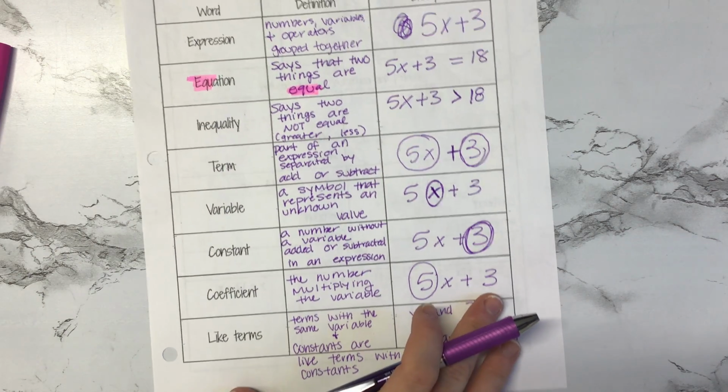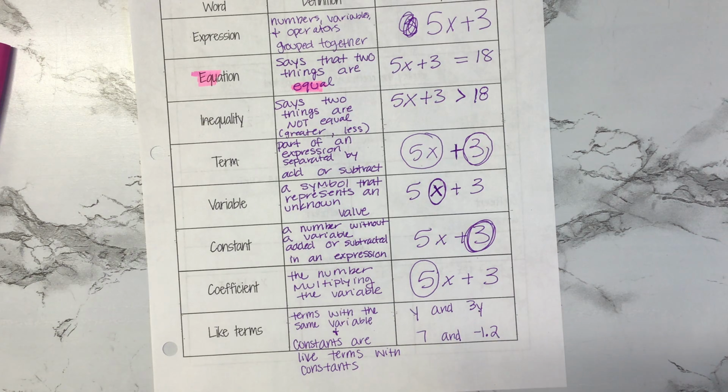All right, I know that was a lot of writing. I'm sorry, but there are lots of different things to know. Really focusing on this part, the practice on the other side of this page is going to focus on identifying how many terms there are, what are like terms, stuff like that. So go ahead and flip it over and try it on your own.